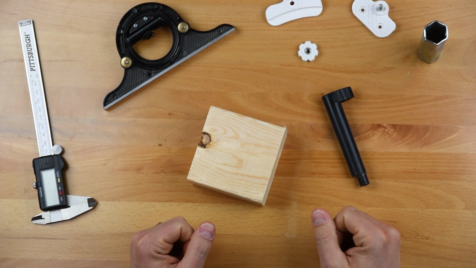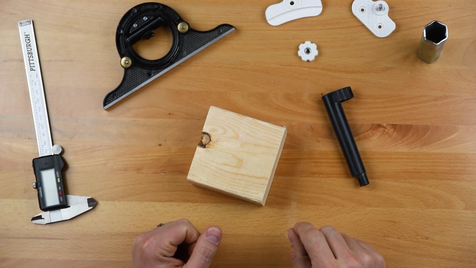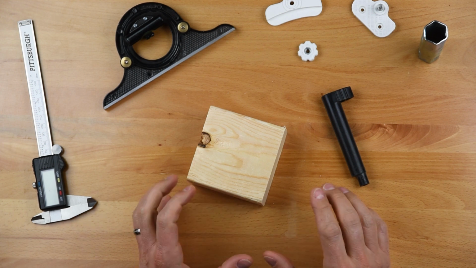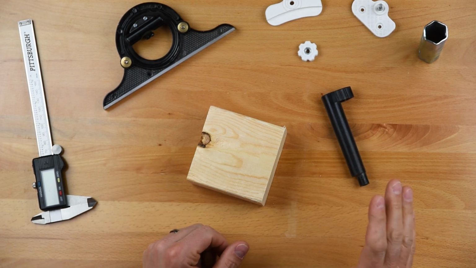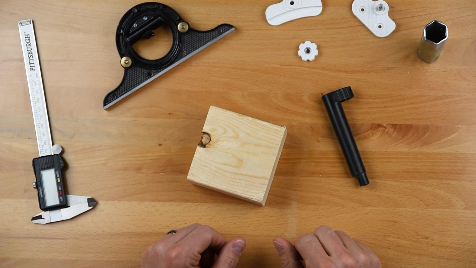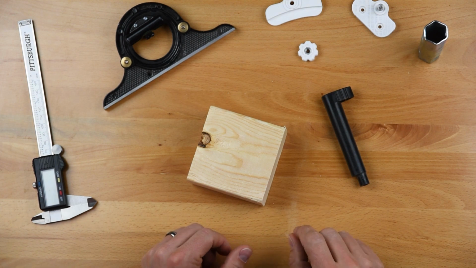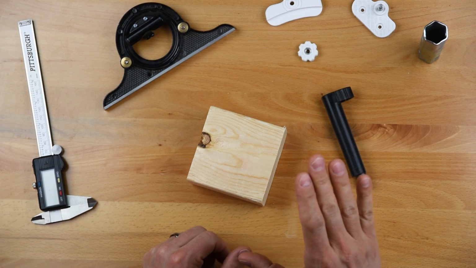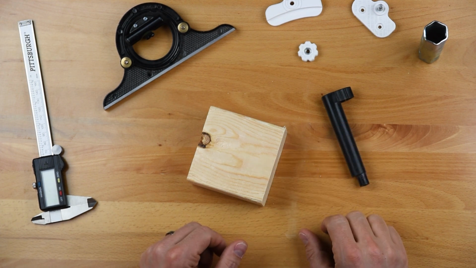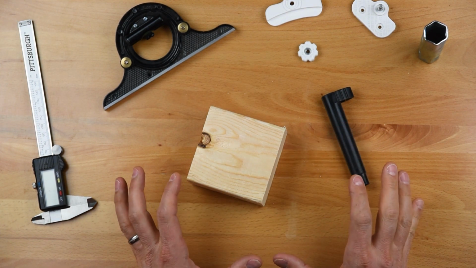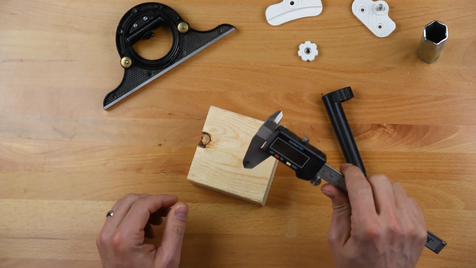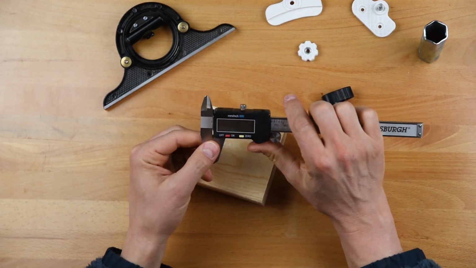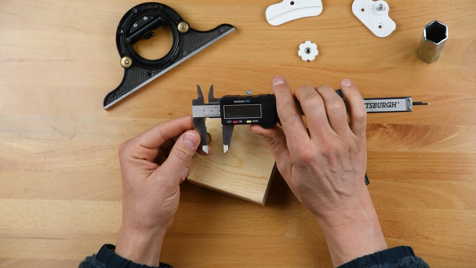Now, the next thing I'd like to talk about is what we call features of size. Features of size are going to be important because we are going to treat a feature of size differently than just a standard feature. The easiest way that I've learned to explain what a feature of size is, is to think about your calipers here. You have two different sides that we can measure from.